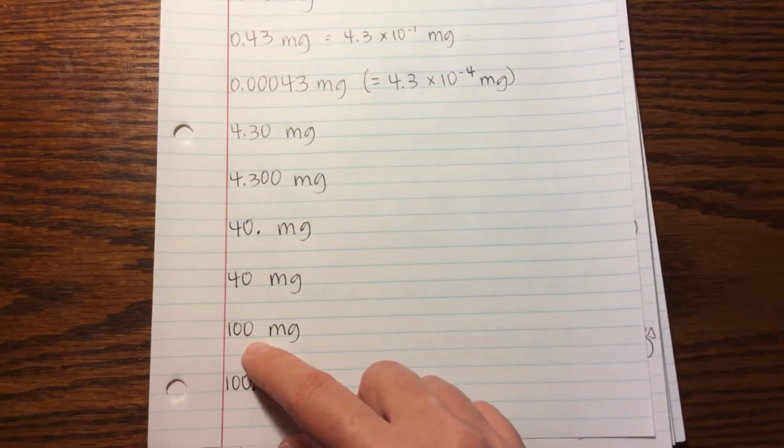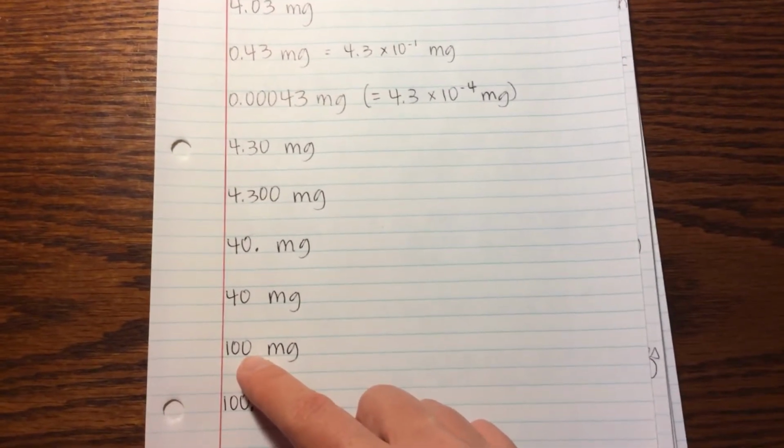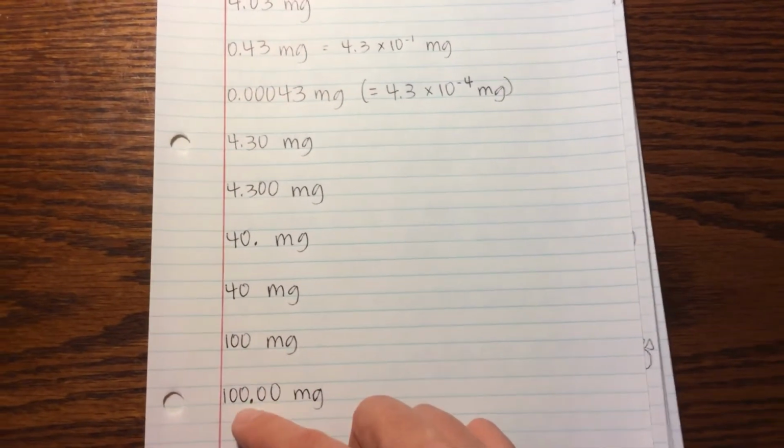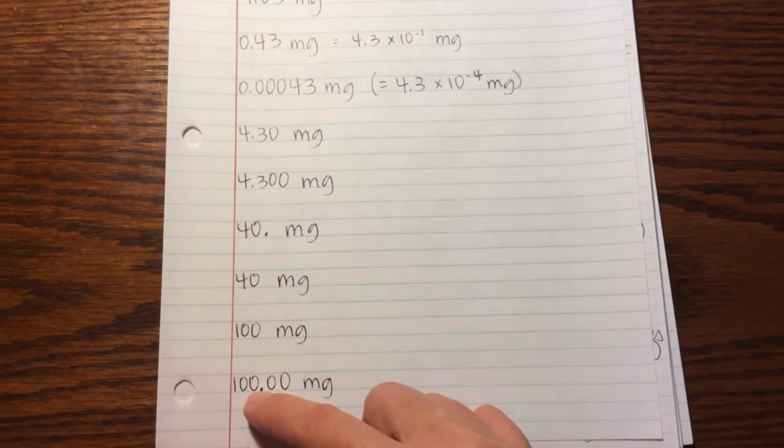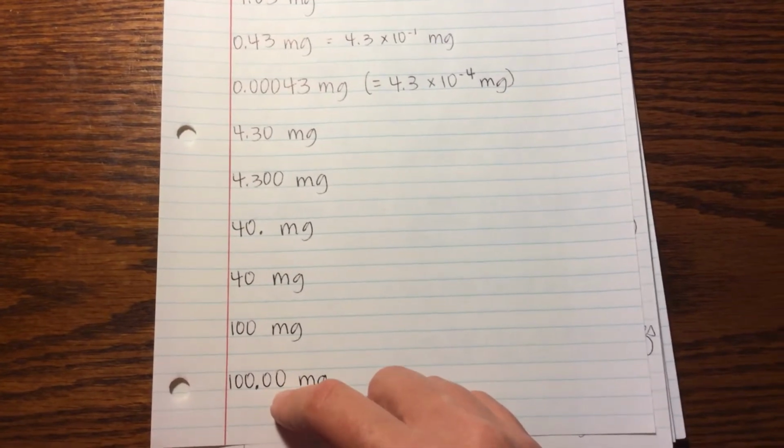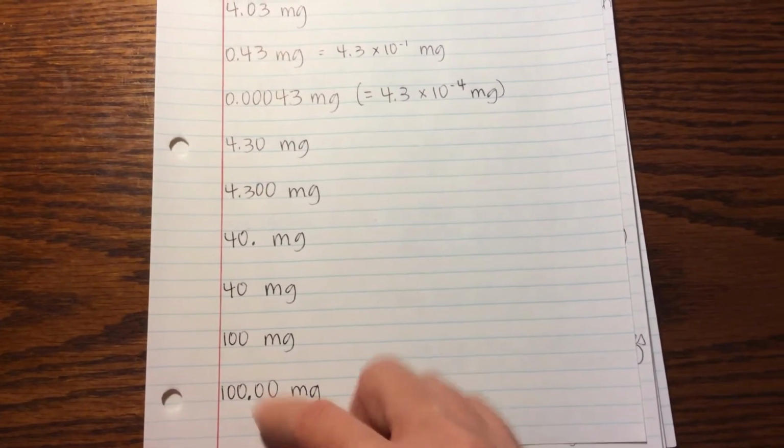The same thing holds true here. 100 with no decimal place has 1 sig fig, whereas 100 with a decimal place would have 3 sig figs. But I went an extra step and added 2 more on here, so this measurement has 5 sig figs.